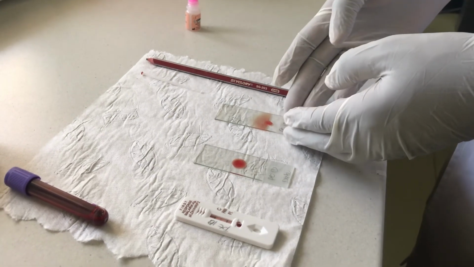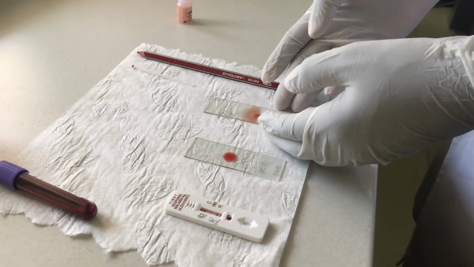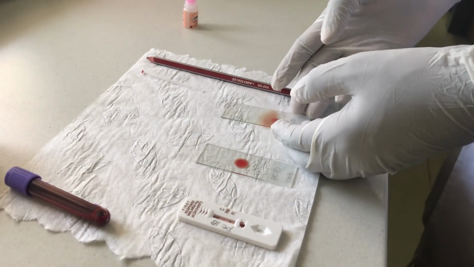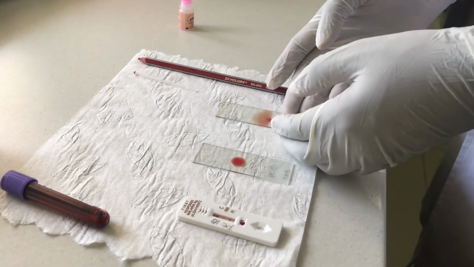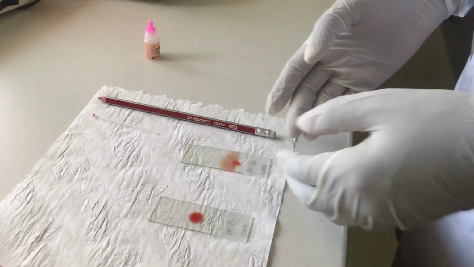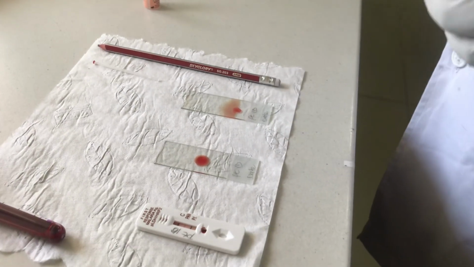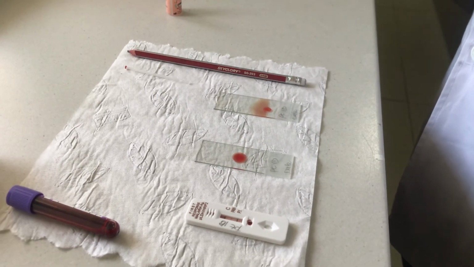So we'll wait for our smears to dry, then you fix the thin smear and stain it with either Leishman stain, or you can use Field's stain, or you can use Giemsa stain. These stains always bring out the best picture of the parasite.